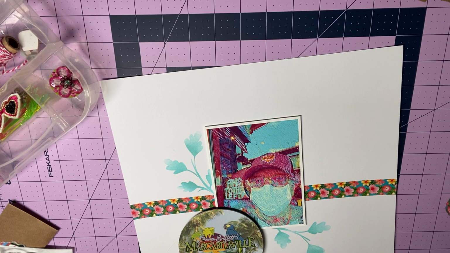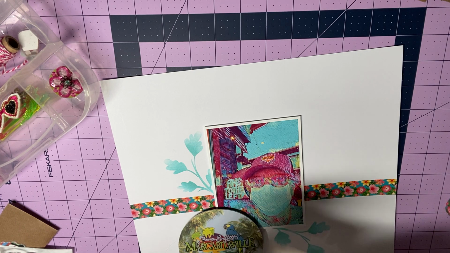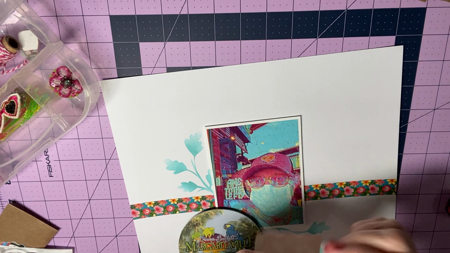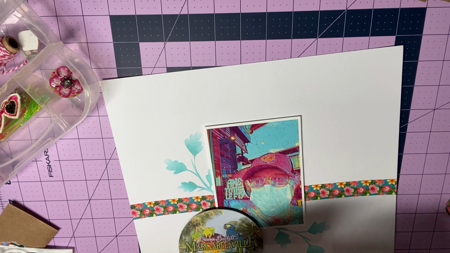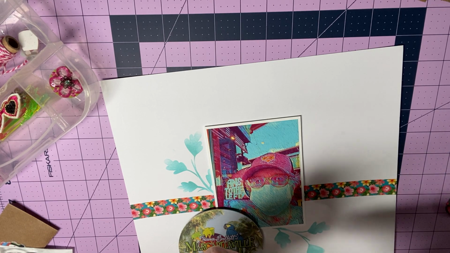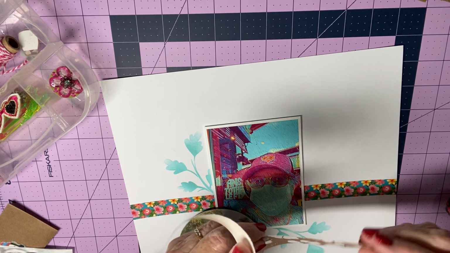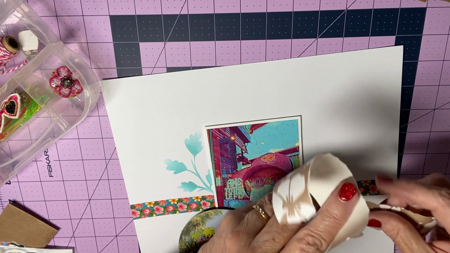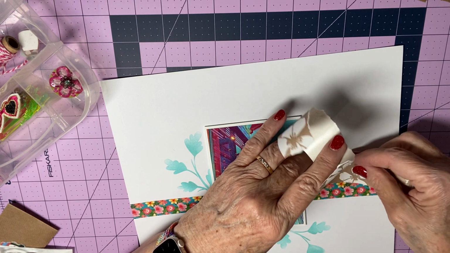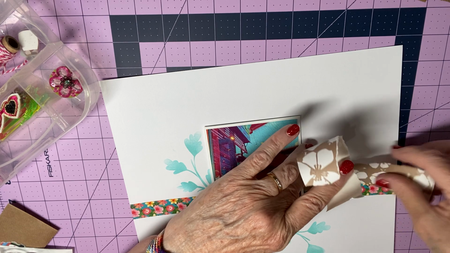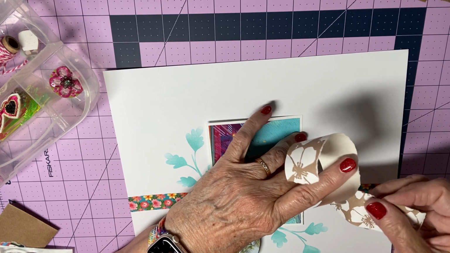I'm just gonna tear some off, and I'm gonna tear it here, and then I'm gonna rip it kind of unevenly there, and maybe do something like that.